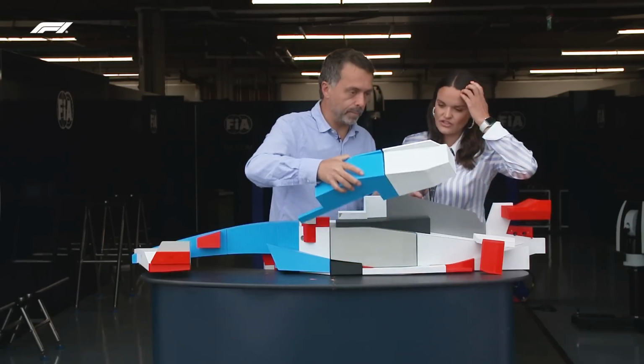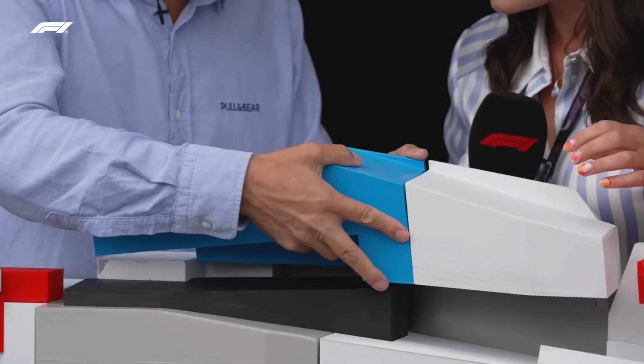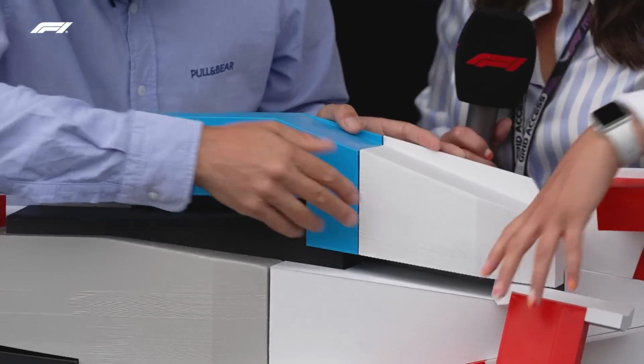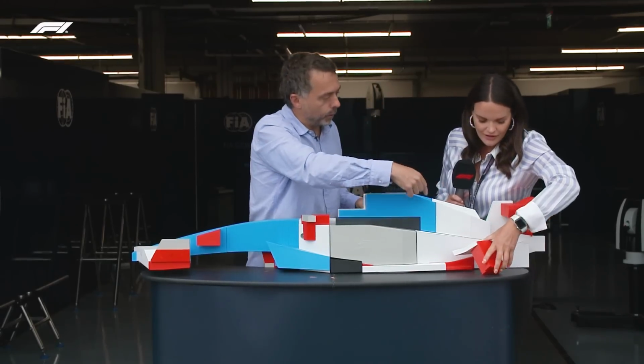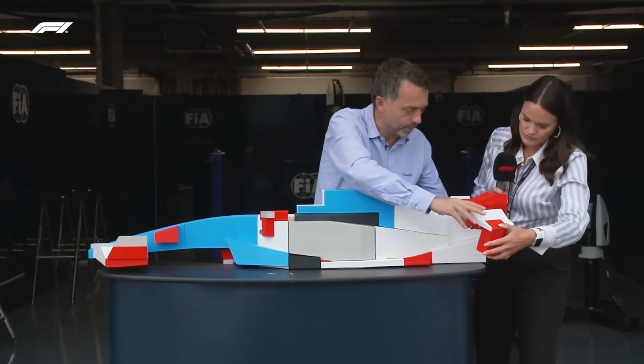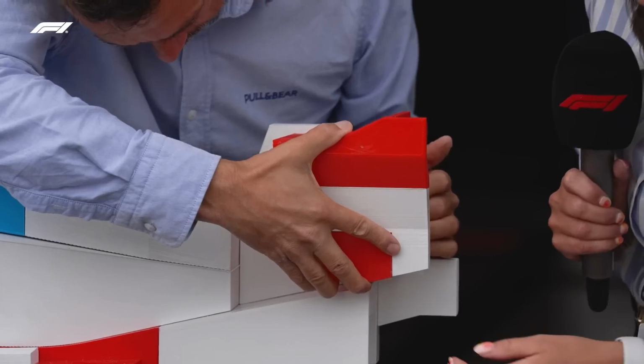Engine cover, for example. You see the fin on the top, also defined here. There's no more freedom for special things. And the rear wing. The rear wing, yes, that is more simple than you remember how it was in the old times.